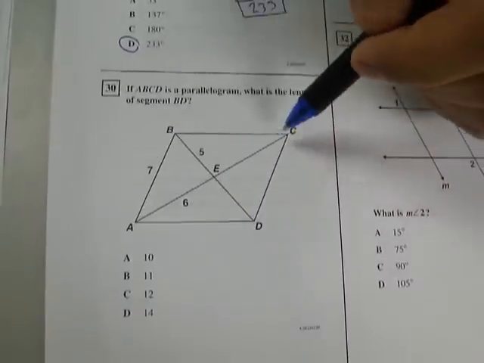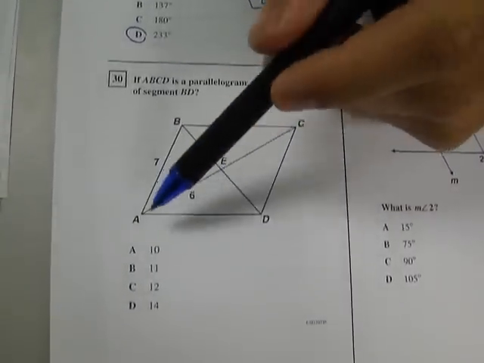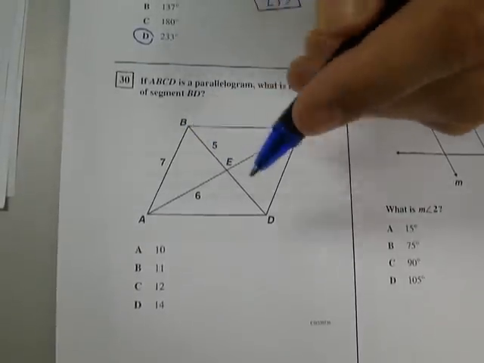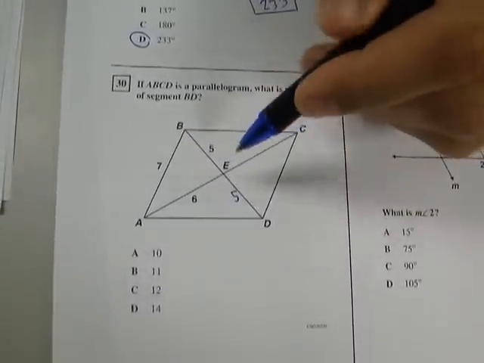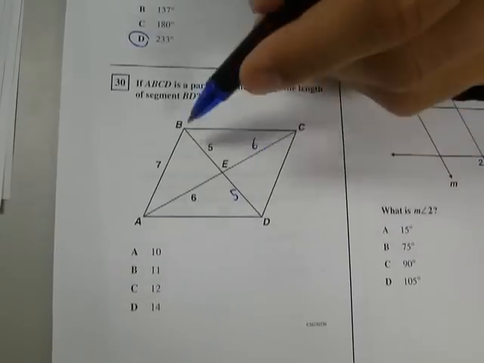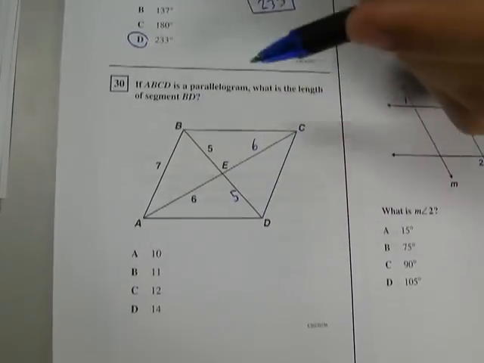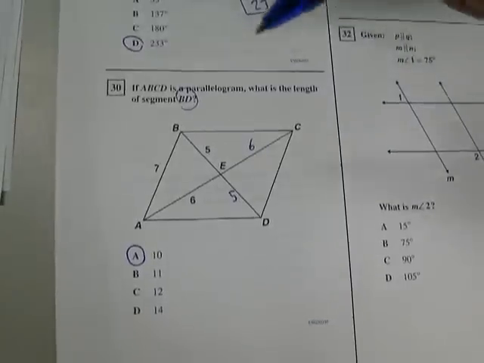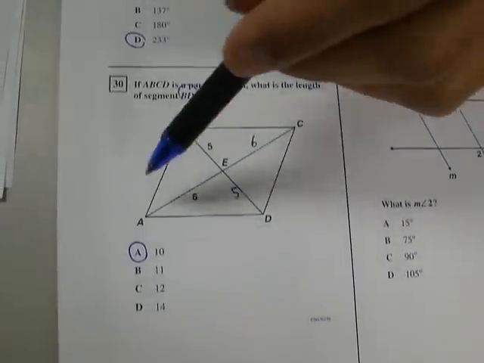Diagonals bisect each other. And what that means is that this diagonal cuts this diagonal exactly in half. Therefore, if this part is 5, this part has to be exactly the same. And if this part is 6, then this part has to be exactly the same too. So BD is going to be 10, which is what it's asking. So BD is 10. Why? Because in parallelograms, diagonals bisect each other.